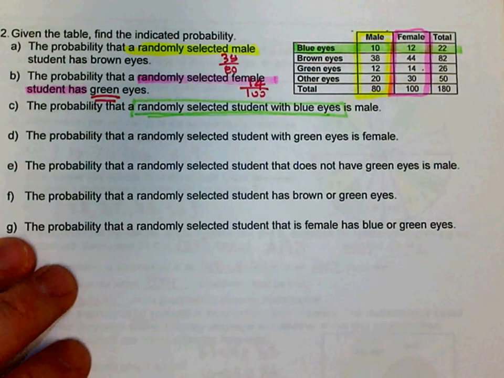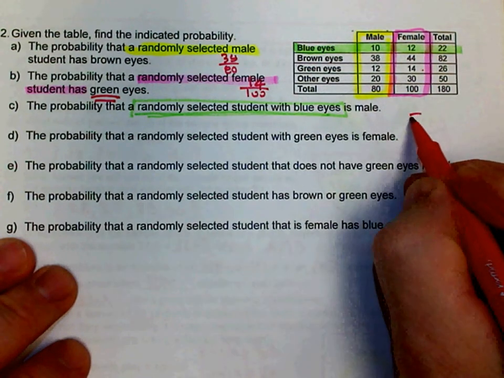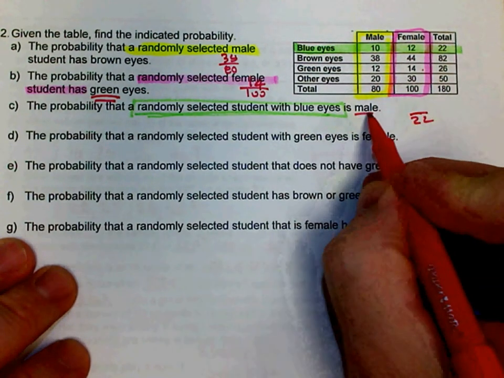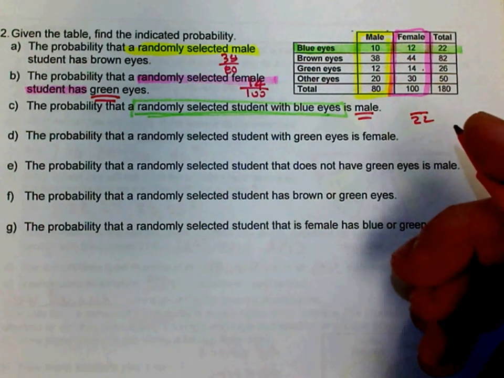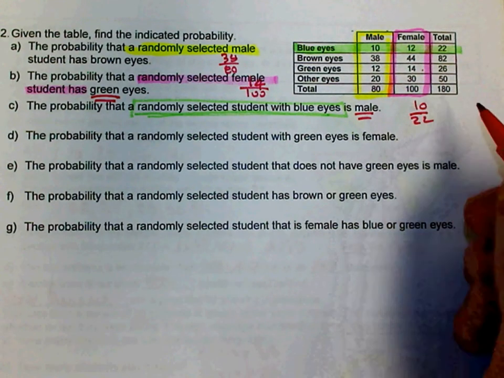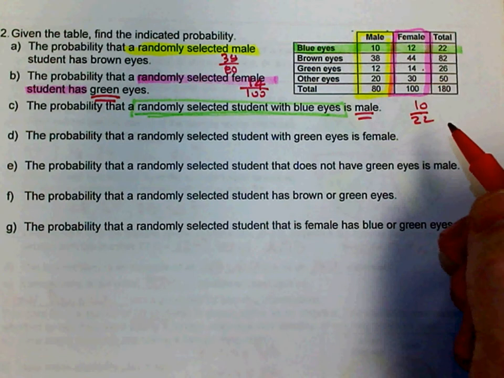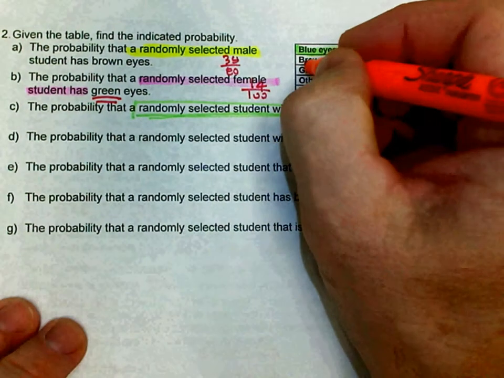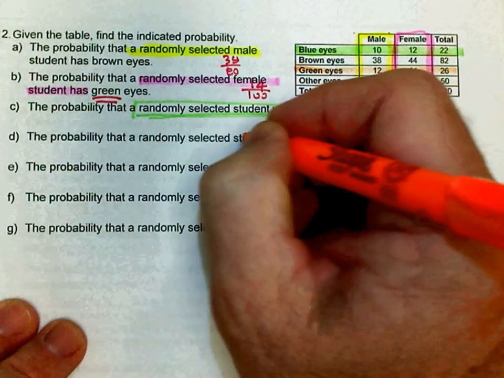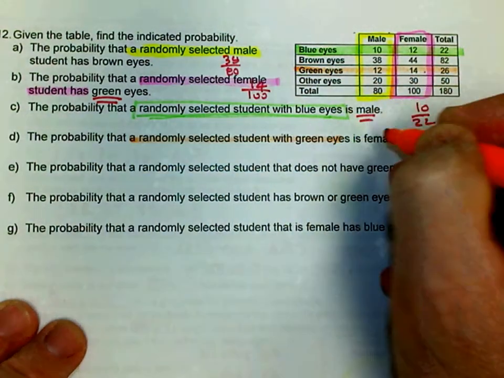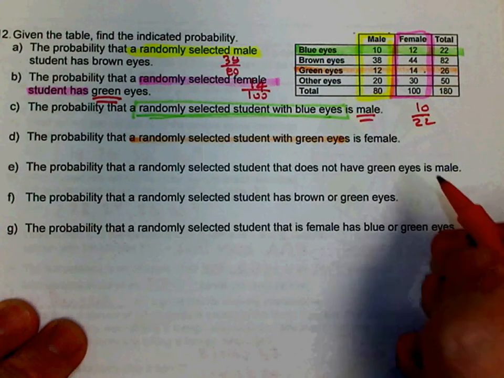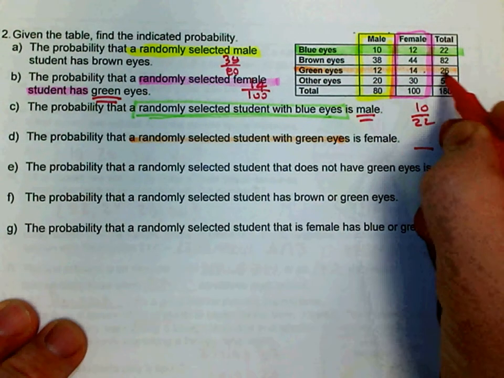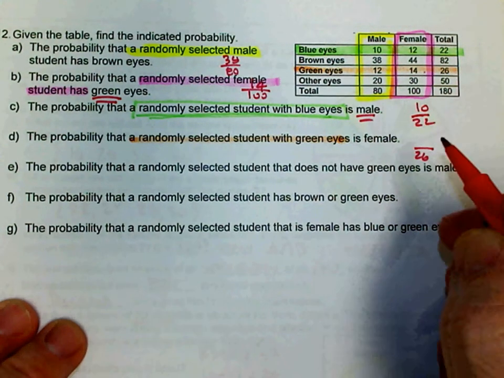And then, after that condition is met, we're looking for the males in that, which gives us 10. Next one says the probability of randomly selecting a student with green eyes is female. Green eyes is the condition that must be met. Once we've met that condition and got our denominator of total green eyes of 26, then we evaluate those 26 and find that 14 are female.